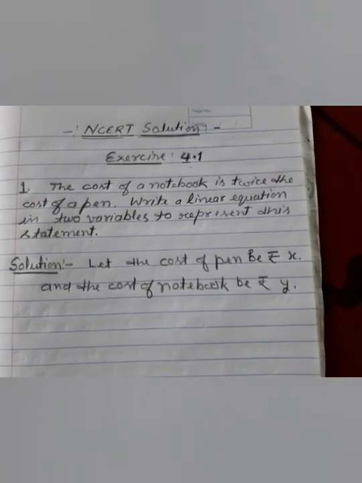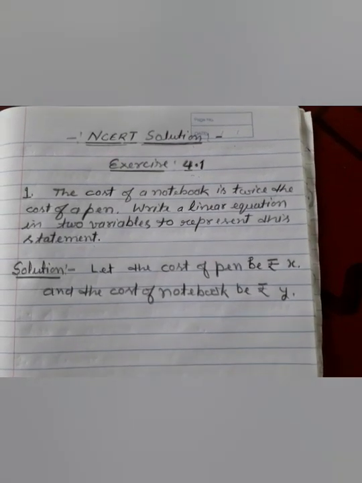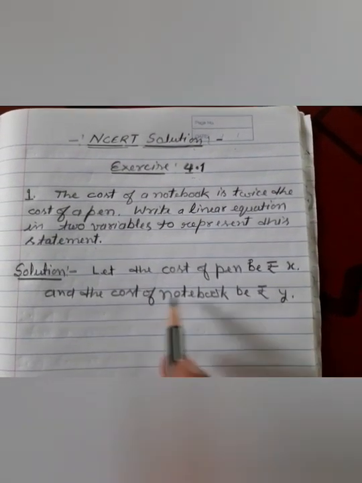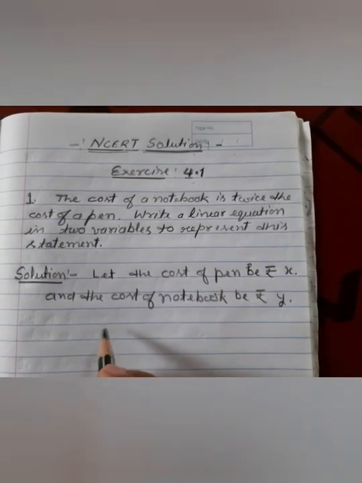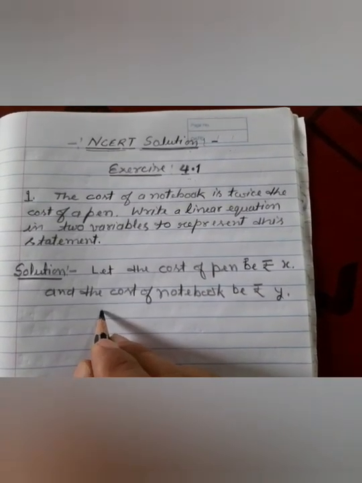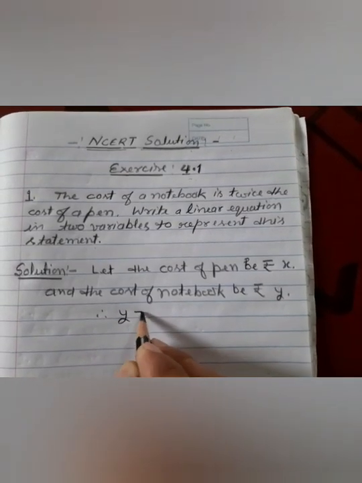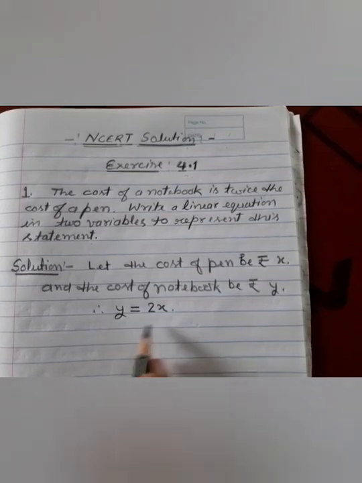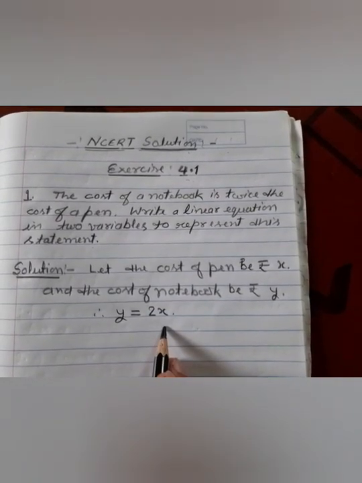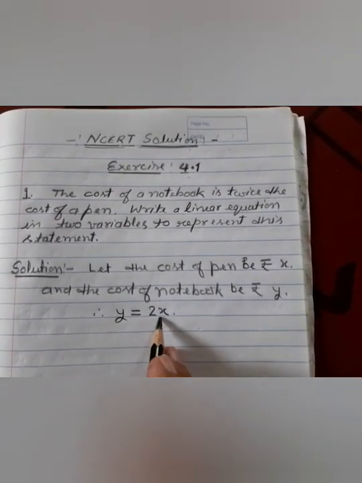Clear? Here it is given that the cost of a notebook is twice the cost of a pen. So the cost of notebook y is equal to 2x. Y is equal to 2x.